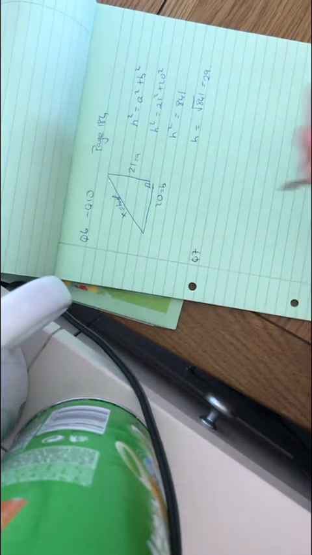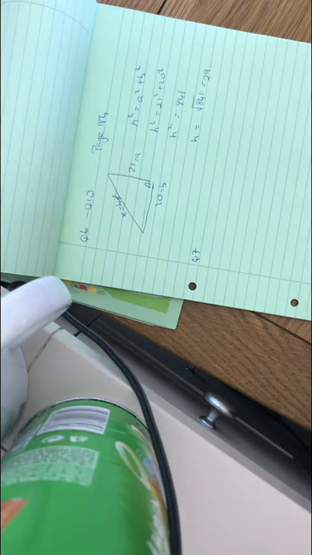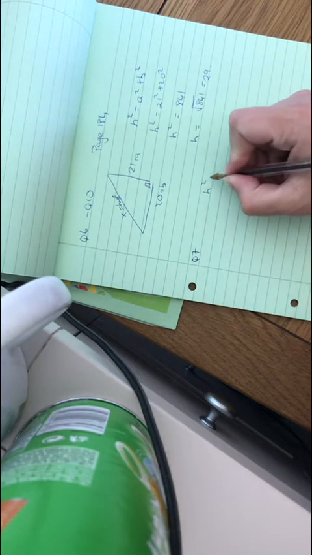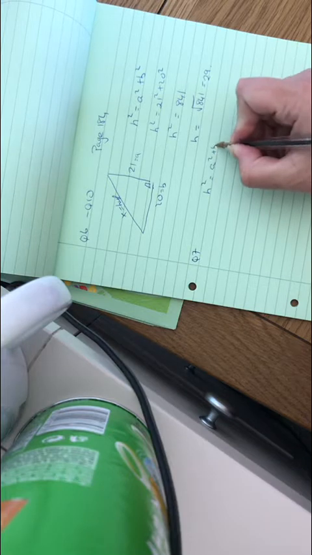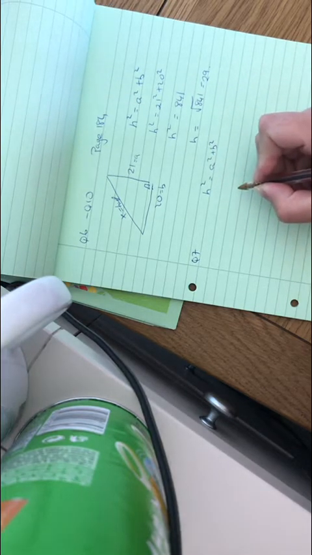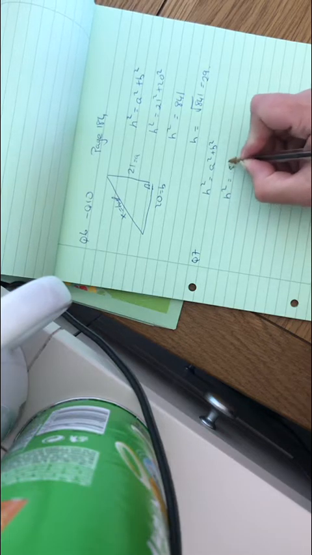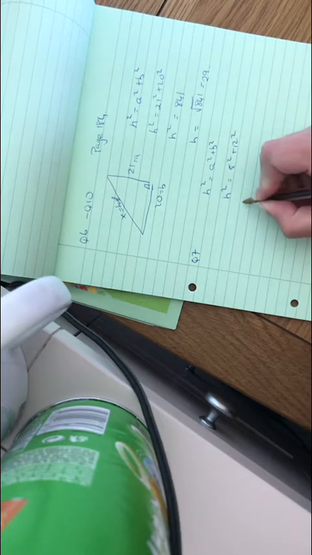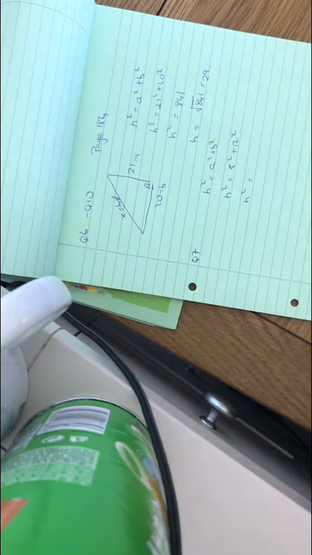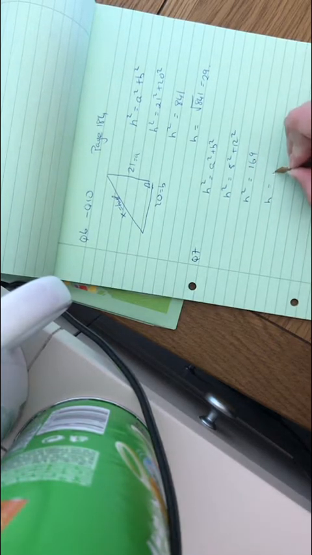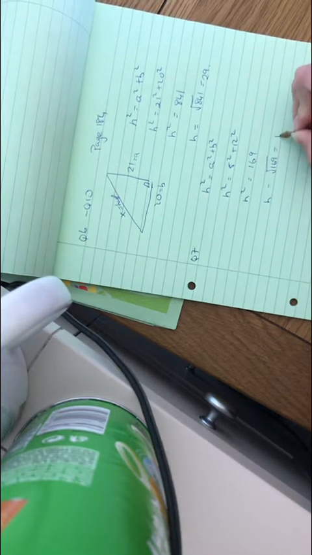Question 7 then. If we take a look at question 7, again, it's the hypotenuse that is missing. So you've got your hypotenuse squared is equal to a squared plus b squared. From the picture, a is 5 and b is 12. So h squared is equal to 5 squared plus 12 squared. H squared then is equal to 25 plus 144, which is 169. And then h is equal to the square root of 169, which is equal to 13.